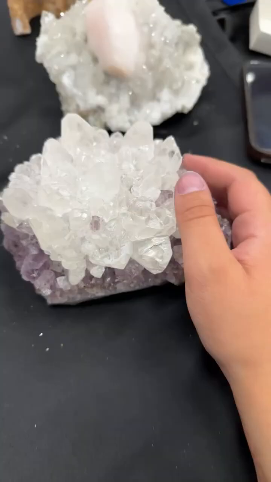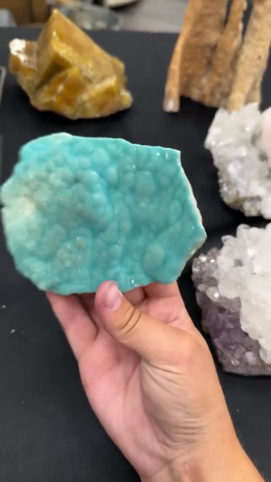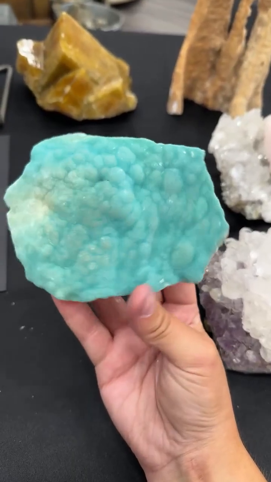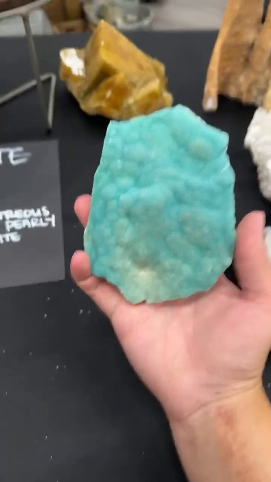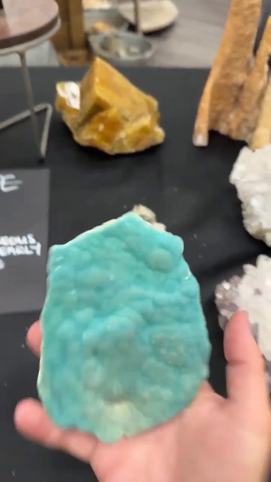Beautiful, beautiful pieces. This isn't calcite, but this is aragonite, which is also a carbonate mineral, but I just wanted to show you guys what a botryoidal habit looked like, and this is the botryoidal piece that I had on hand, but calcite can also form botryoidal like this as well.